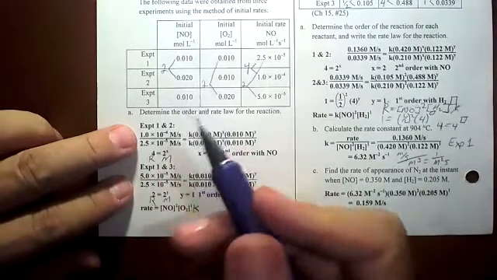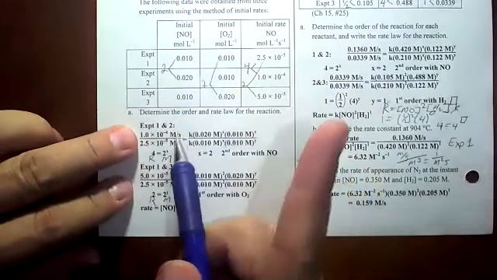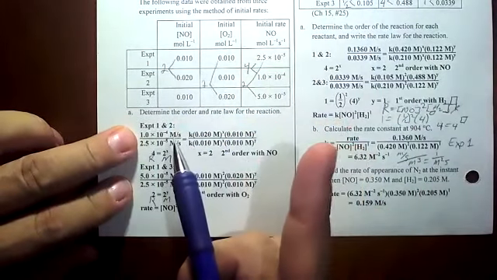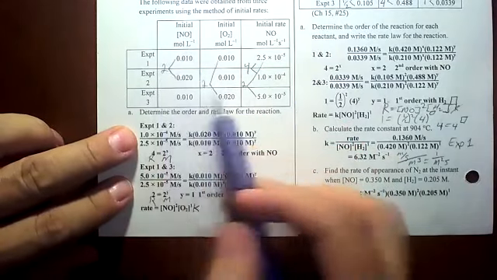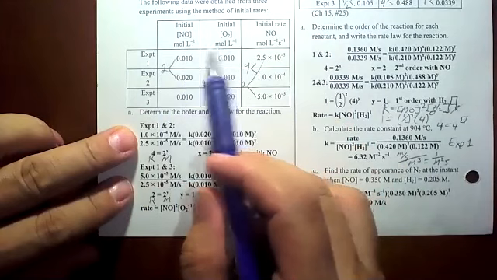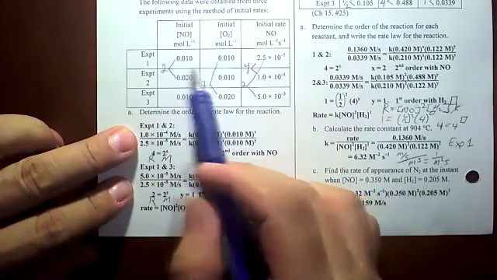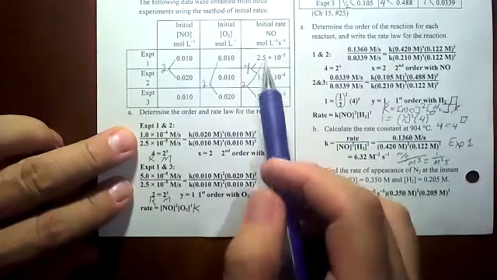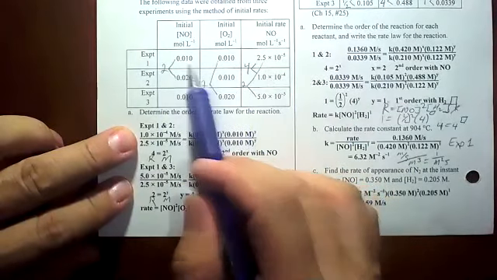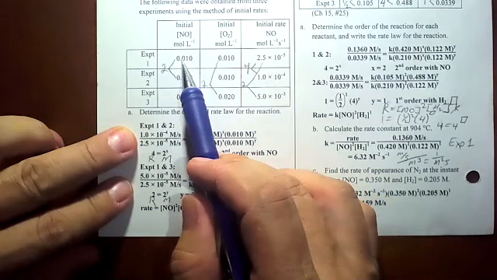So rate equals the molarities to the proper exponent times K. We're going to have to go find K too. So let's isolate the molarities. If we isolate NO, we choose experiment 1 and 2 so that O2 doesn't change, which means the effect on the rate can't come from the O2. So let's concentrate on 1 and 2.